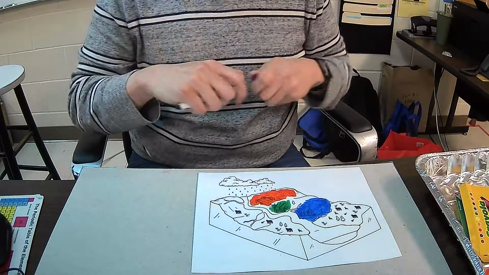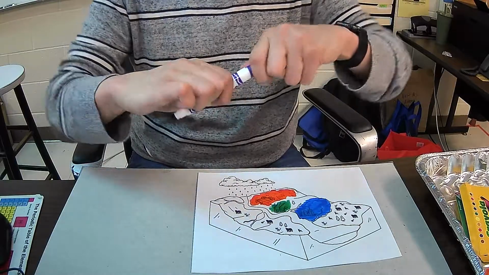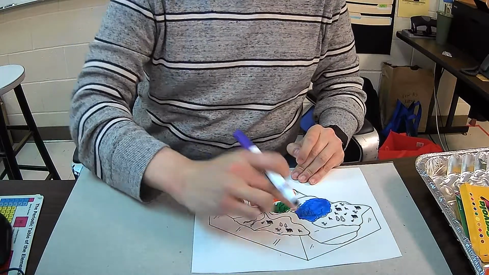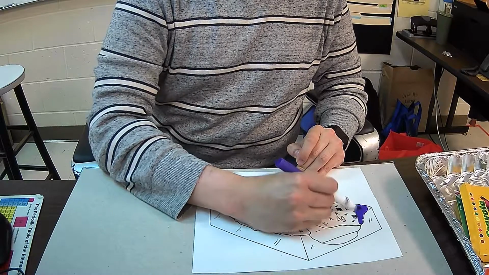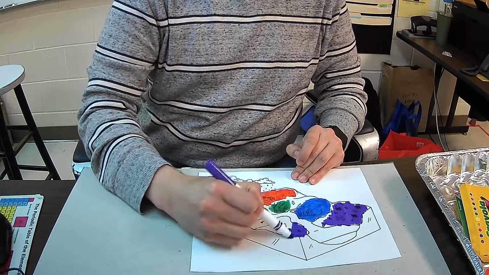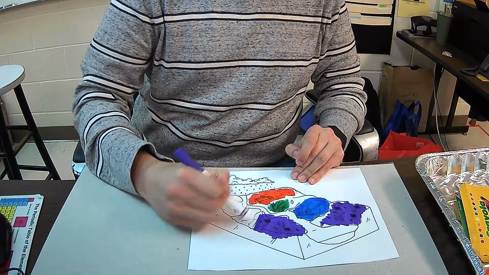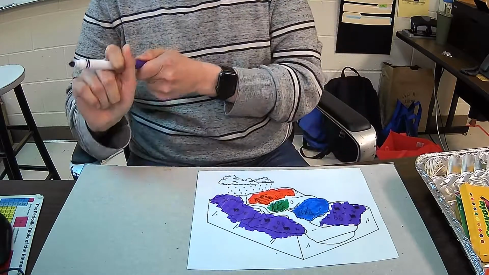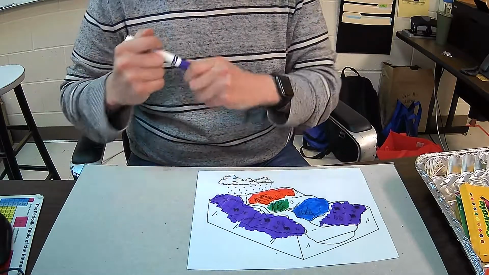And then the last thing that we're going to color with our purple marker is going to be all the wildlife that's around the forested areas. So this again would be a non-point source. See how it covers really wide? And we're just going to color it all over. Okay. We're done with the coloring.